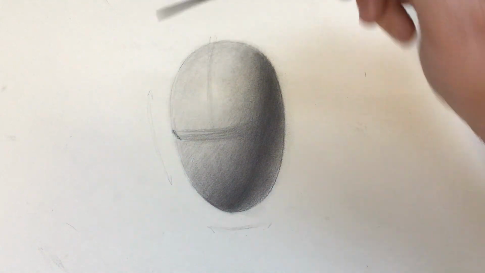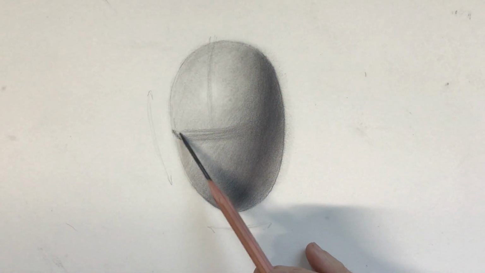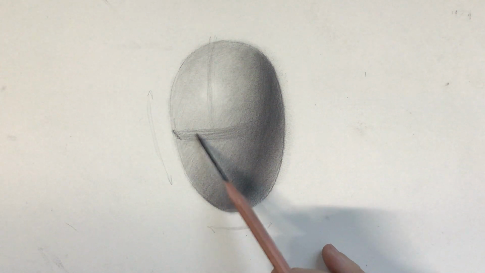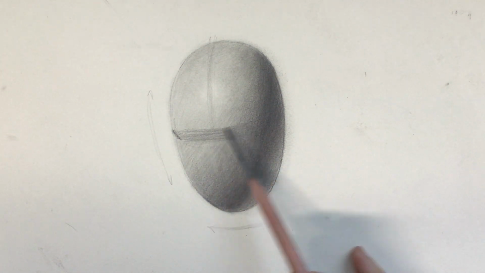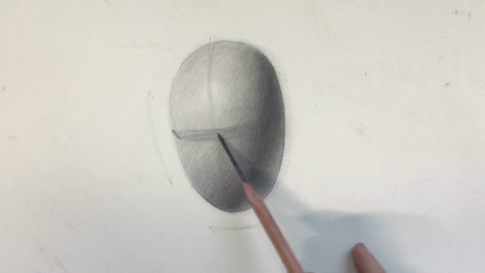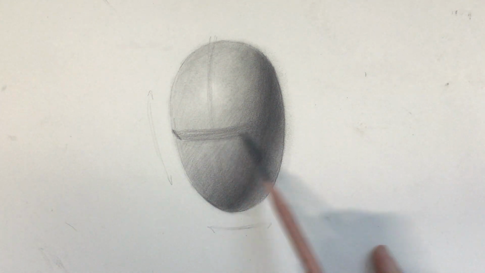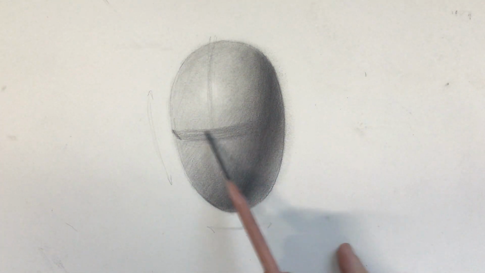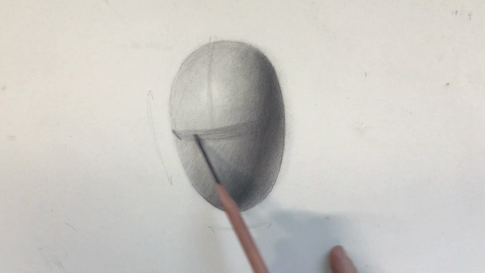This does a lot for us to transform our simple egg into the human head. So downward facing planes produce darker values and shadows.